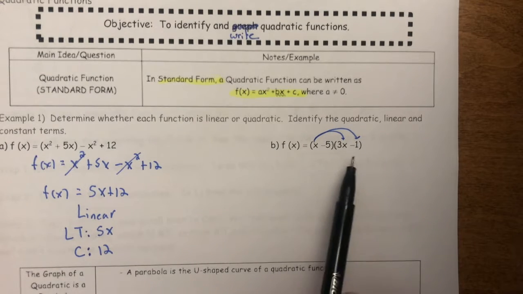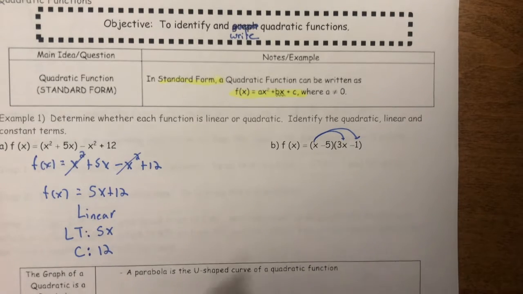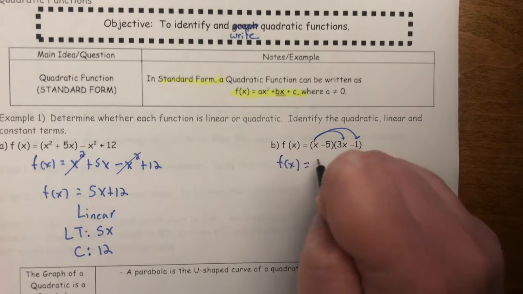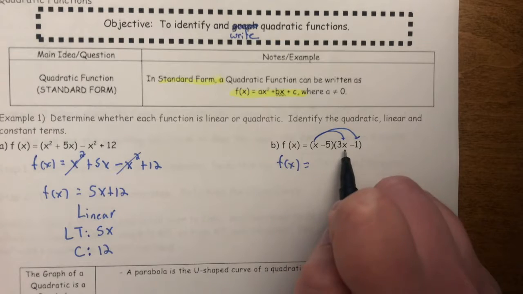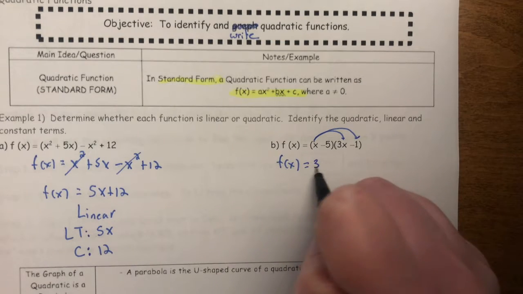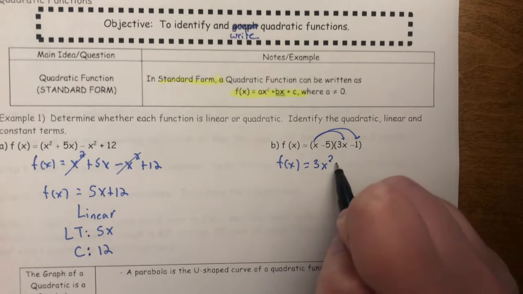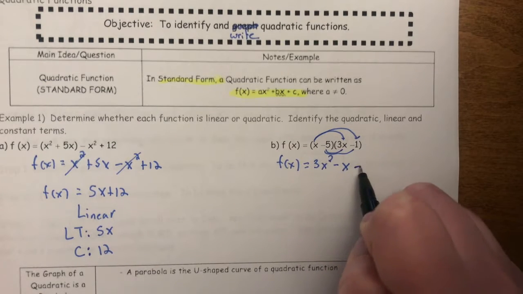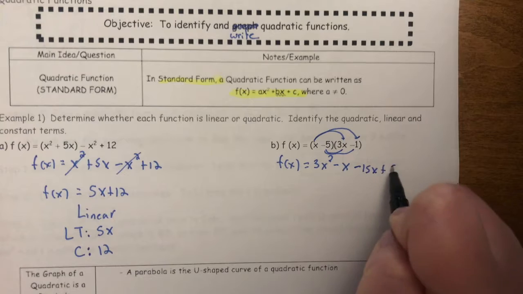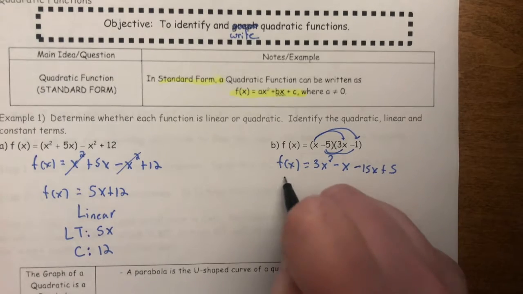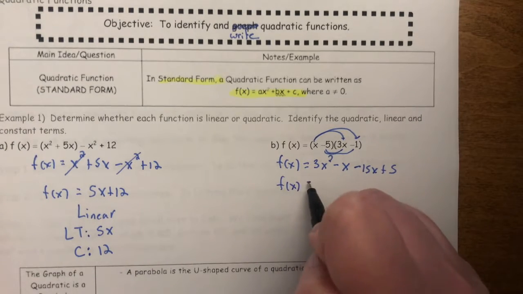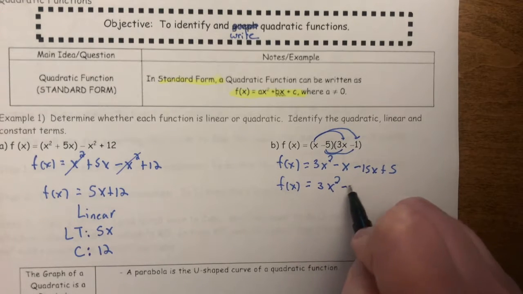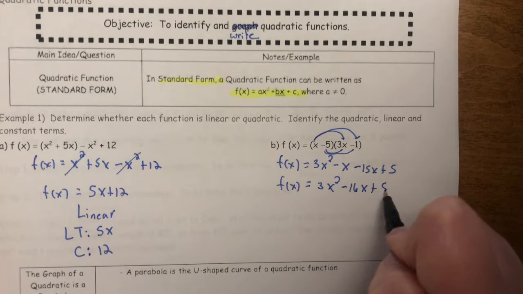Okay, so we should be able to tell in factor form by counting the x's that we have a quadratic, but let's go through and multiply it out so then we can classify each term. So we are going to use double distributive property. We'll distribute the x through first. We're going to have 3x squared minus x, and then we'll distribute the negative 5 through, so that's minus 15x and a plus 5. So we'll continue to simplify that, and we're going to end up with 3x squared minus 16x and a plus 5.